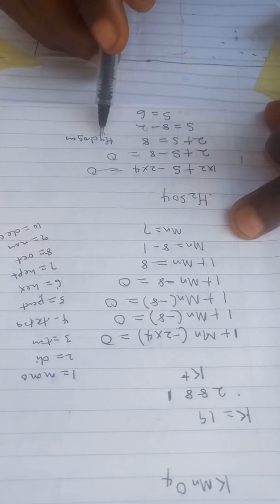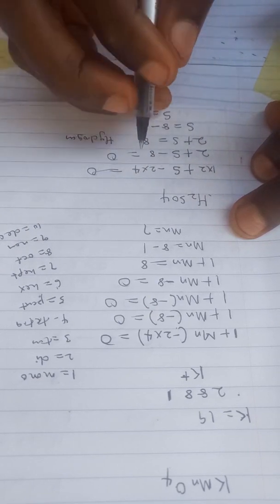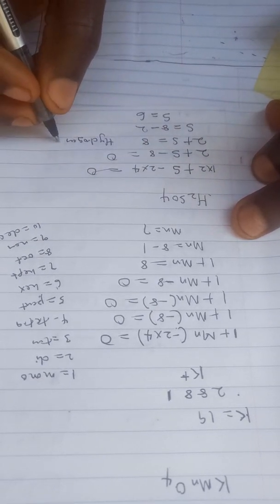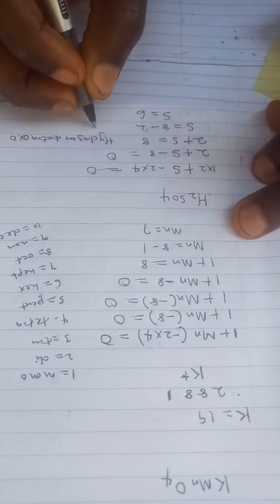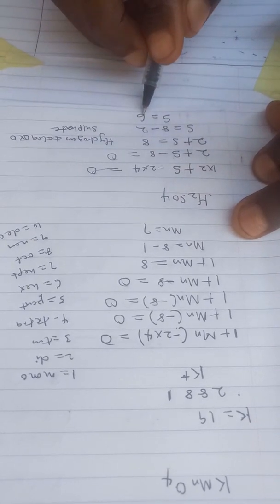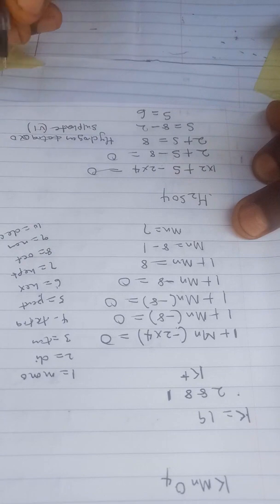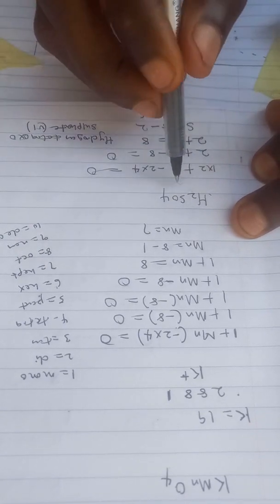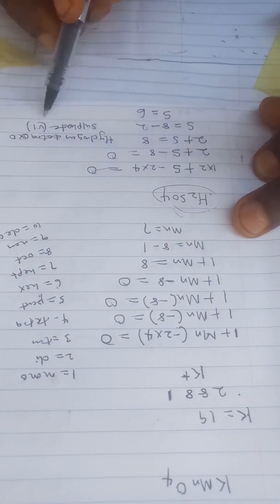So here we have hydrogen. 4 is tetra, so it will be hydrogen tetraoxosulfate. Now you put the oxidation state, which is 6. So we write it like this. So that means the name of this compound is hydrogen tetraoxosulfate(VI).